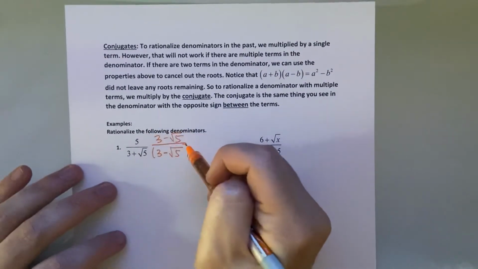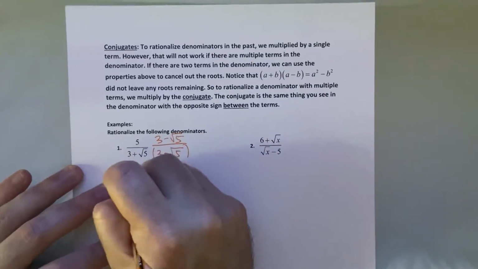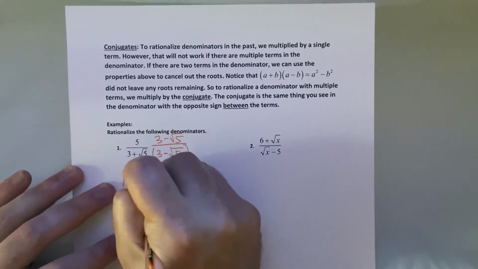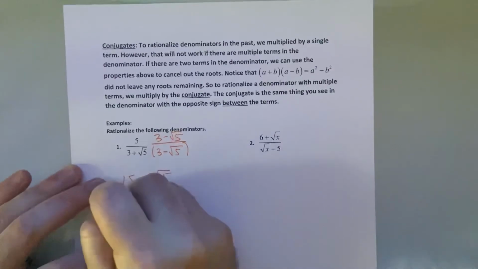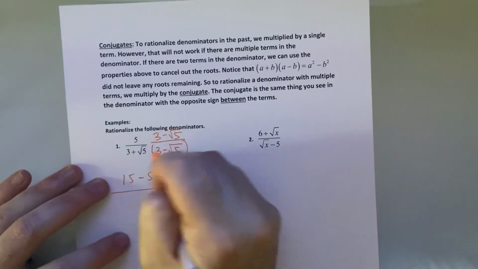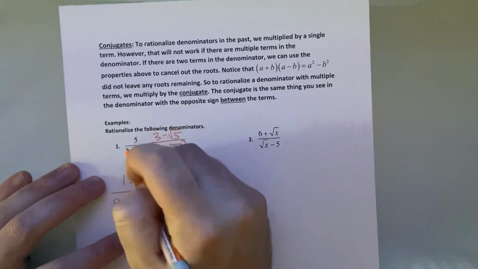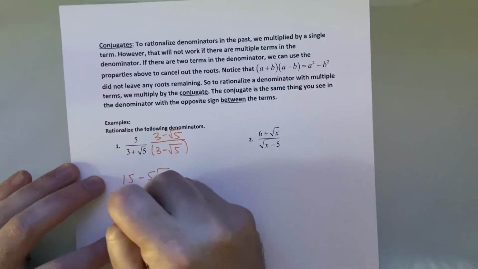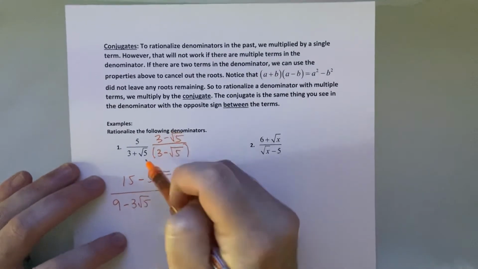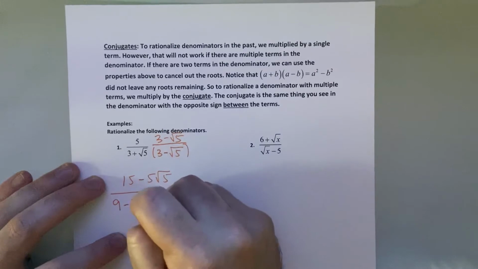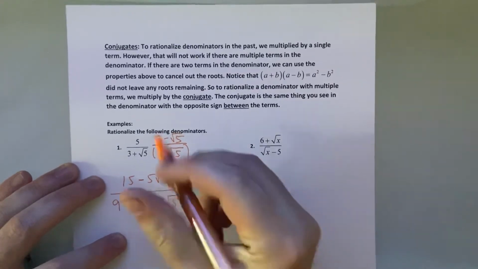Now if I distribute in the numerator, 5 times 3 is 15. 5 times negative square root of 5 is minus 5 square roots of 5. In the denominator, 3 times 3 is 9. 3 times negative square root of 5 is minus 3 square roots of 5. Square root of 5 times 3 is plus 3 square roots of 5.